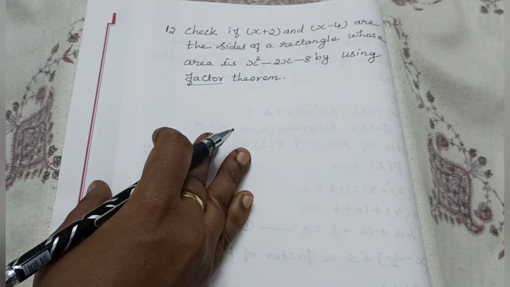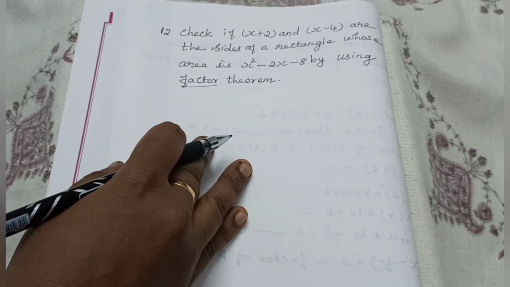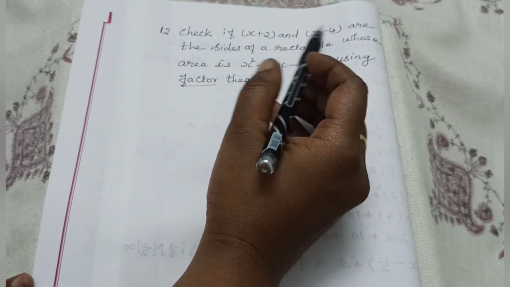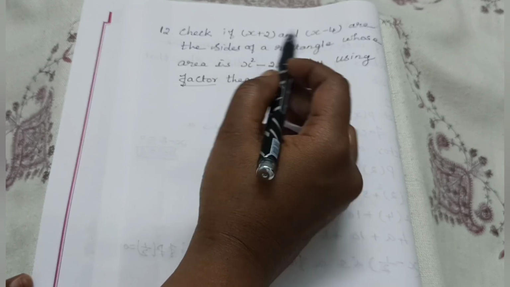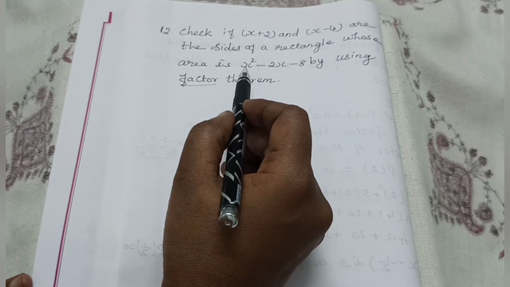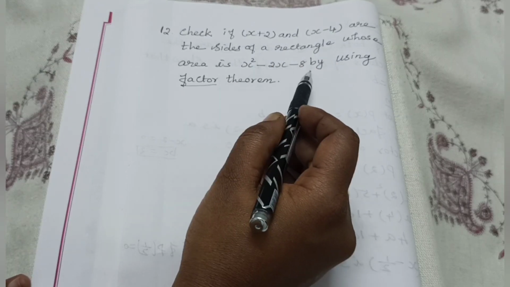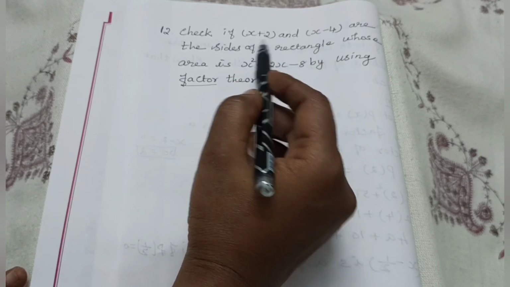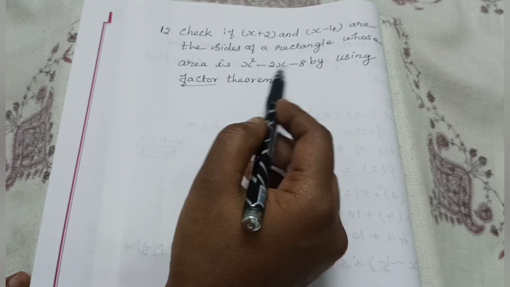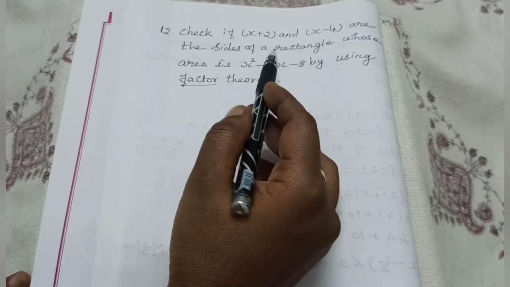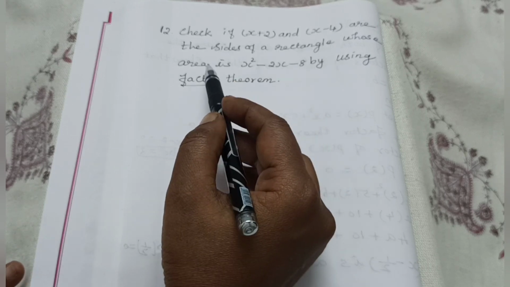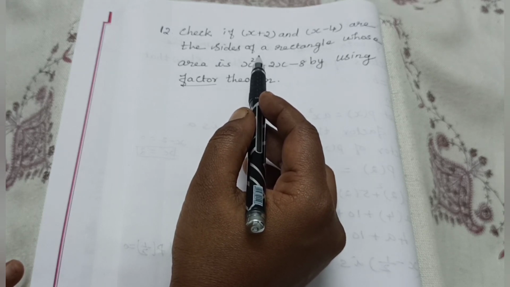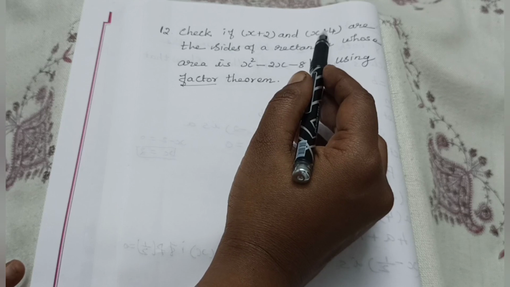If you multiply these two factors, x plus 2 and x minus 4, then we will get this polynomial, this area. For the sides of a rectangle, what's the formula? Length into breadth, isn't it?